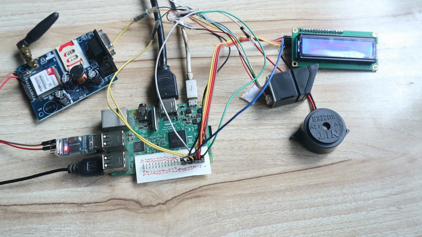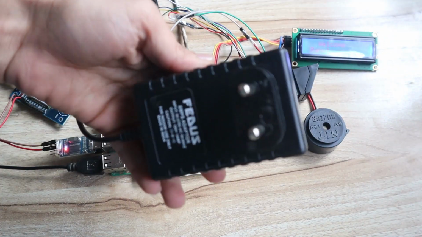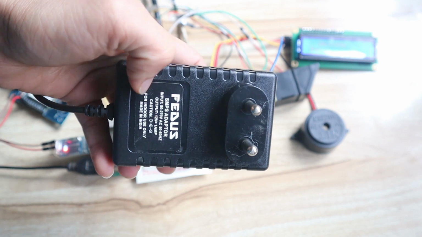Then after that you should give power to the GSM module with an external adapter. I will show you which adapter. Okay, so this adapter again you can purchase from Amazon.